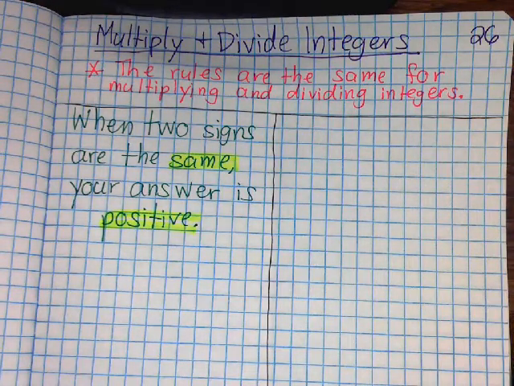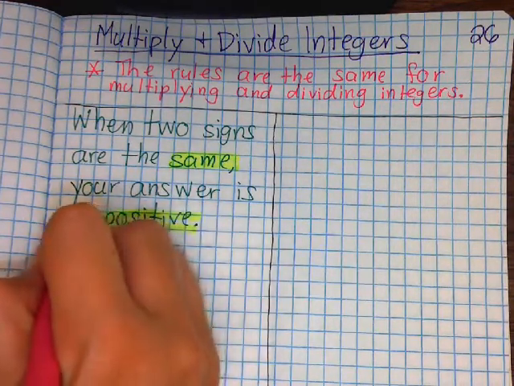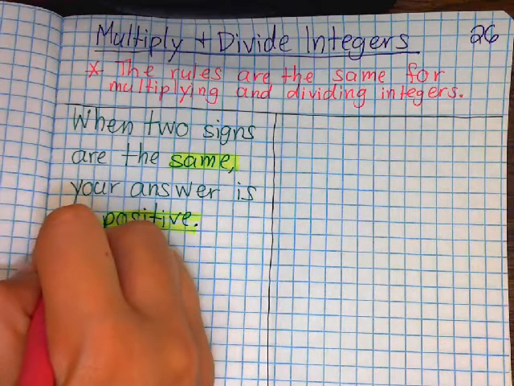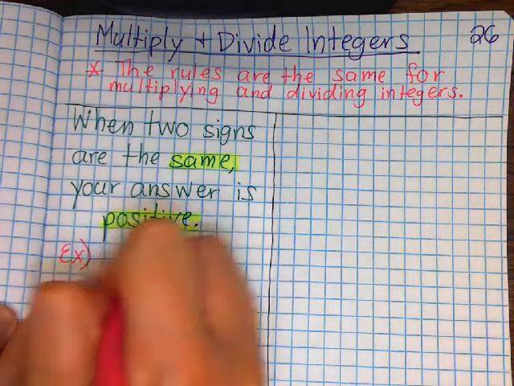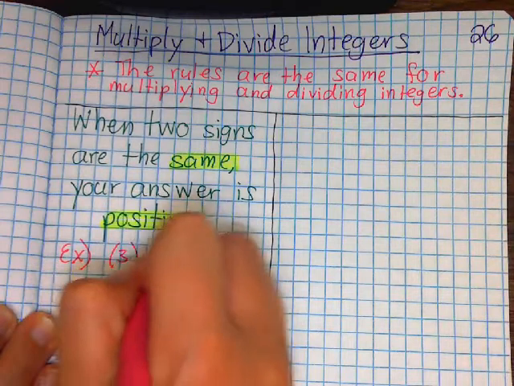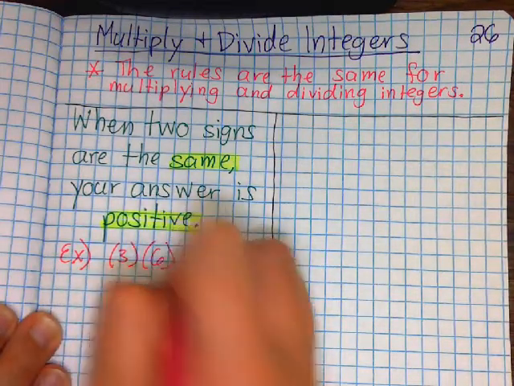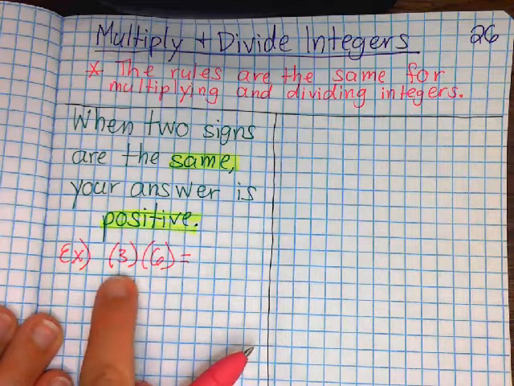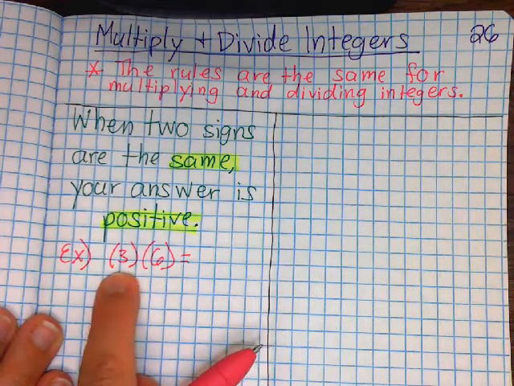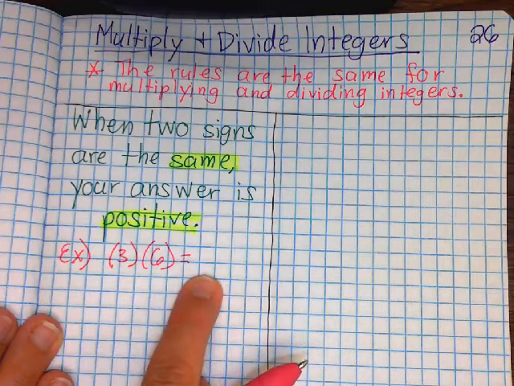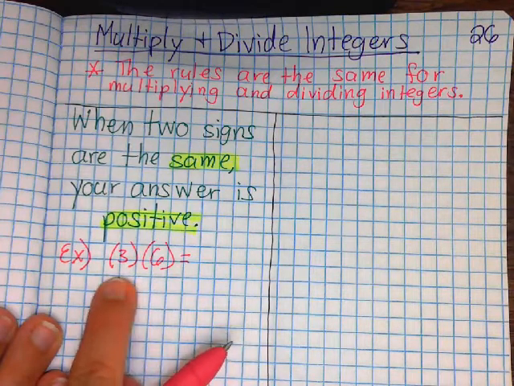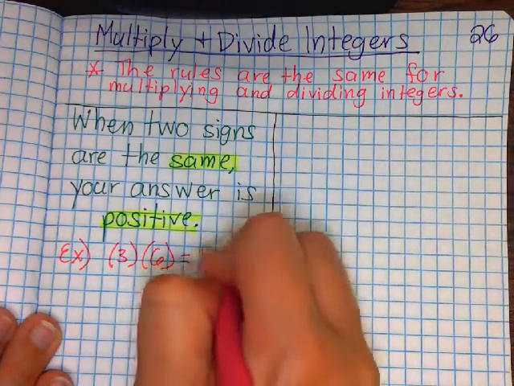So for example, let's do one together. If I have 3 times 6, my signs are the same. They're both positive numbers, so I know that my answer is going to be a positive answer. And 3 times 6 is 18.